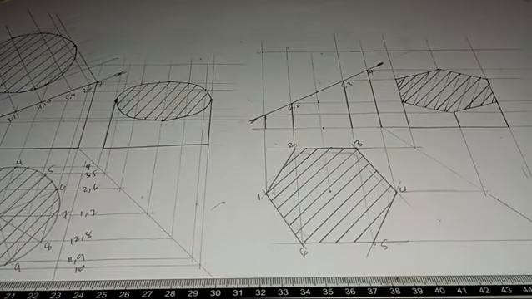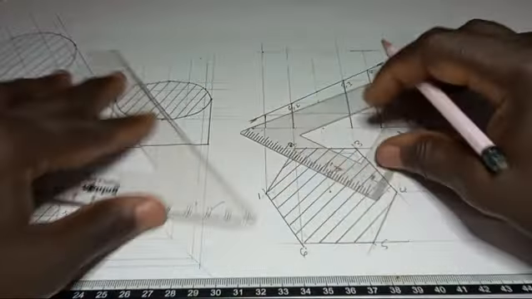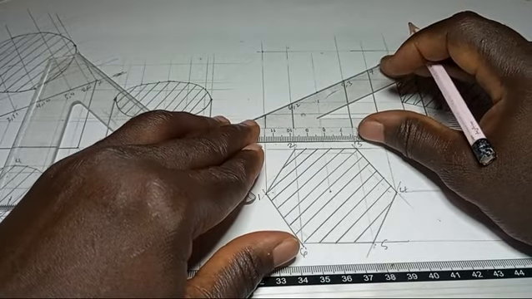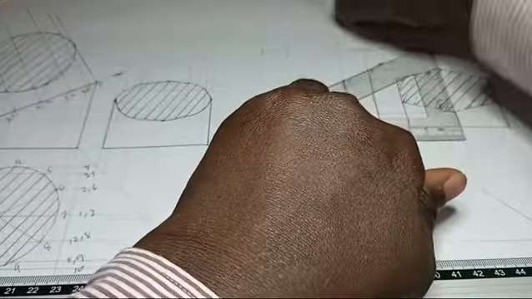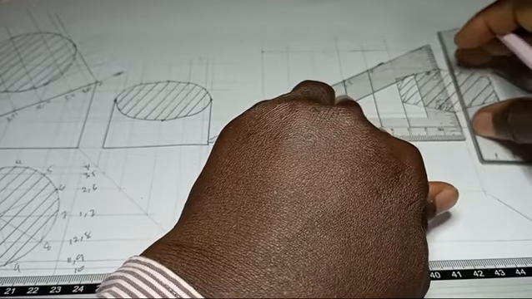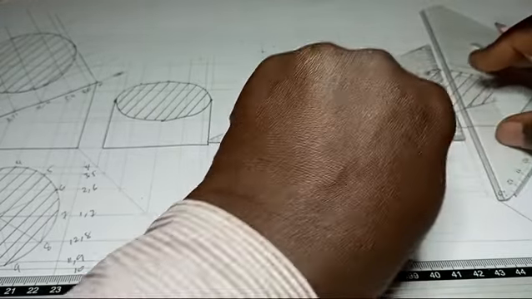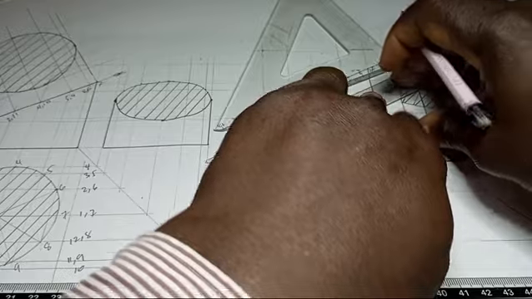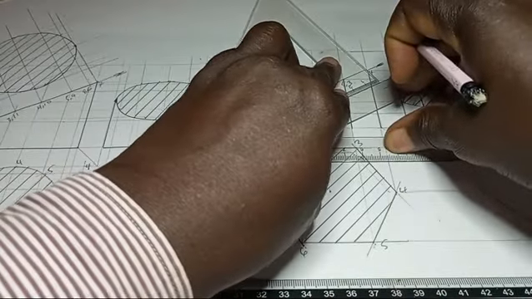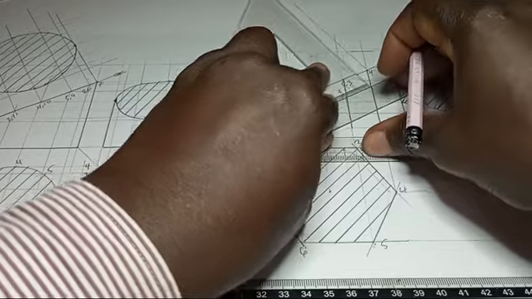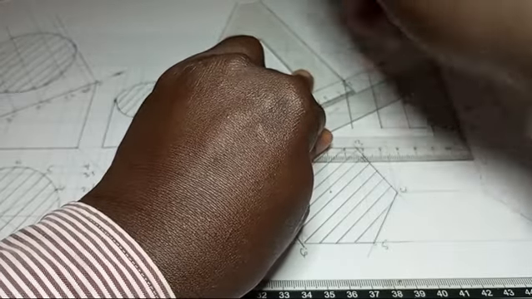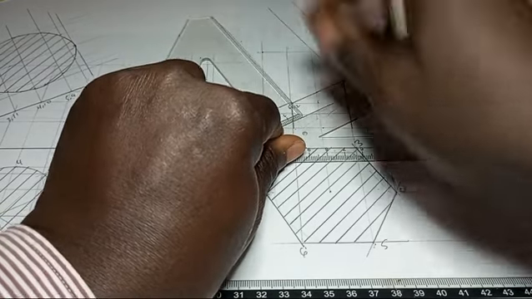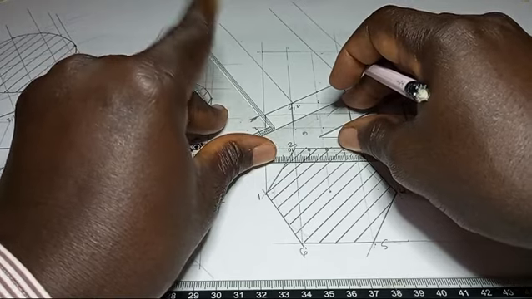To draw the true shape, you have to draw a line perpendicular to the line that you want to draw it through. This one is like this now, so you can place this one under it, beside it, and shift it a little bit away. Then you can put this one on top, hold the one under firmly. So I can now draw my perpendicular lines. And the last one.